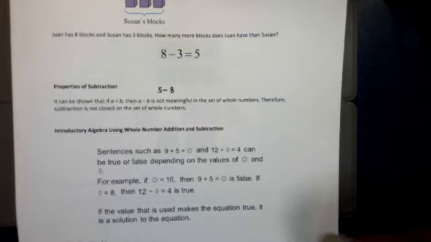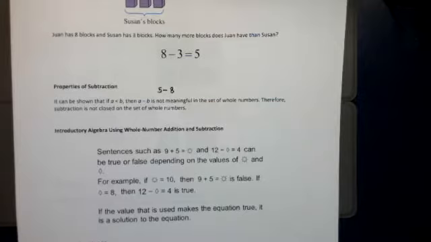Okay, so here subtraction would not be closed on the set of whole numbers. And also subtraction would not be commutative. So 8 minus 5 is not going to give you the same answer as 5 minus 8. So do keep that in mind. All right. Let's talk about introductory algebra using whole number addition and subtraction.